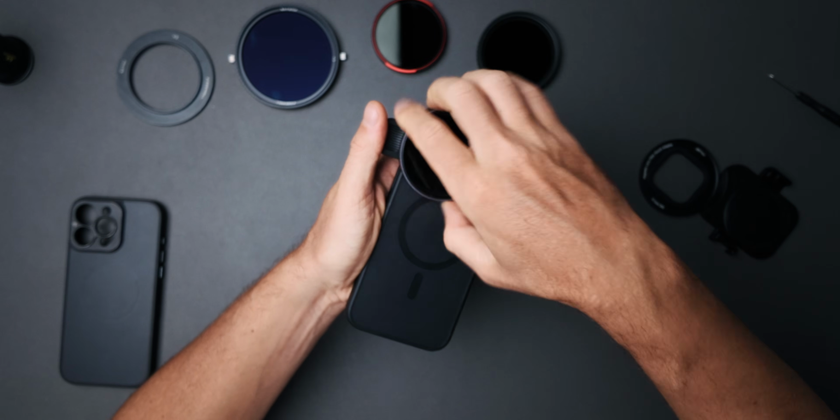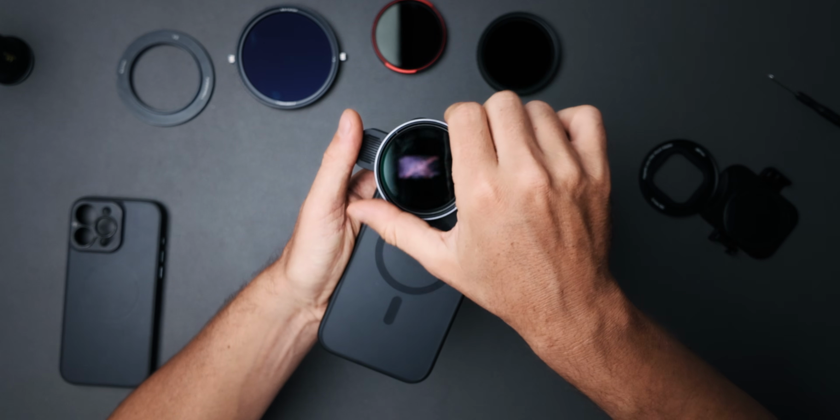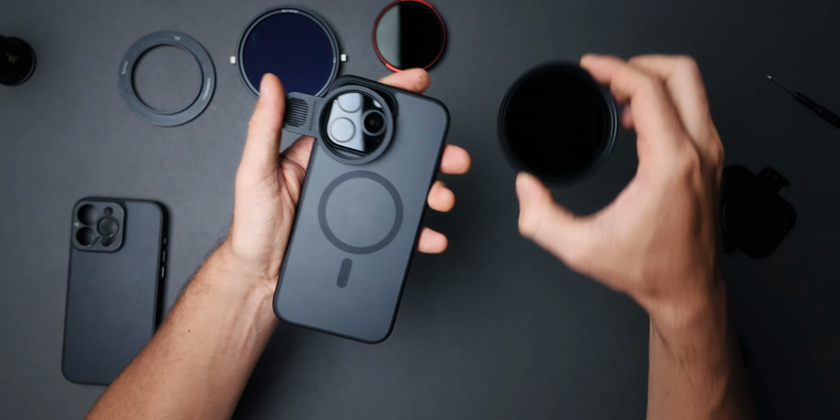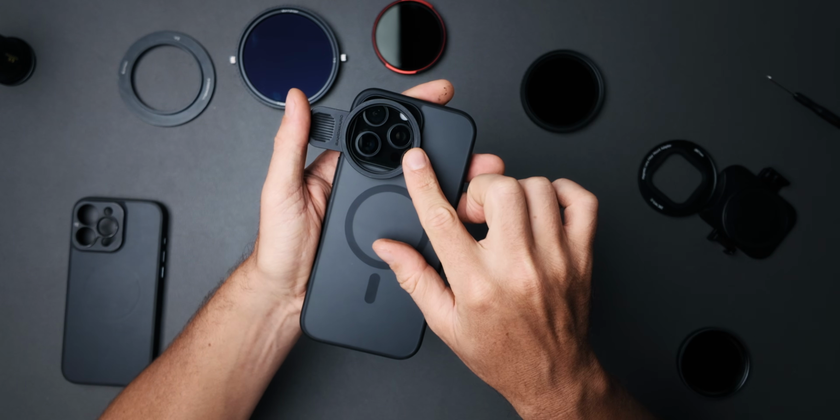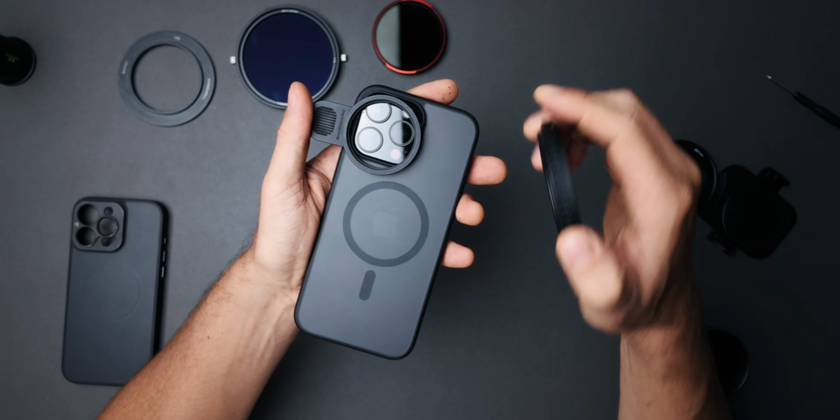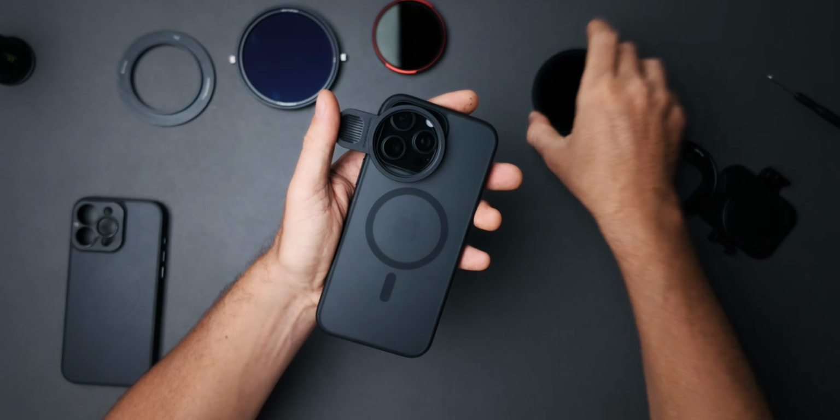But also, if, for example, you have a regular ND filter from your mirrorless camera, like this K&F Concept one, which is 67mm, you can buy a step-down ring to convert 67mm to 43mm and basically screw it on.